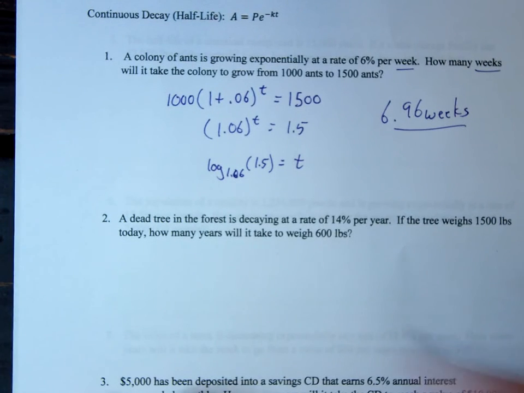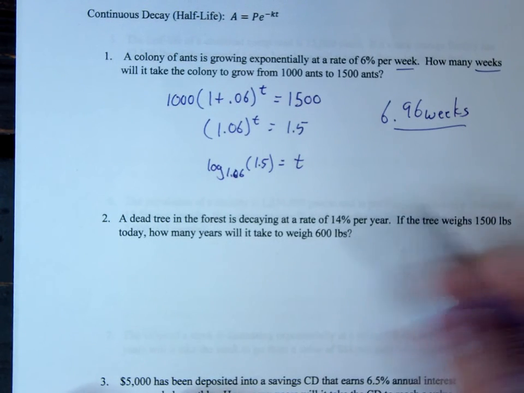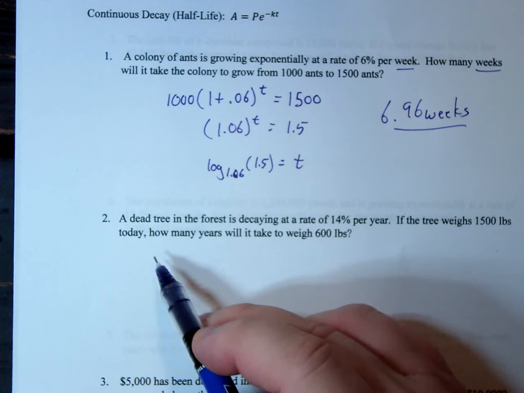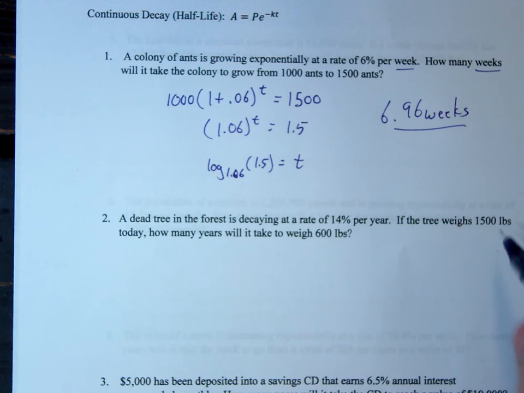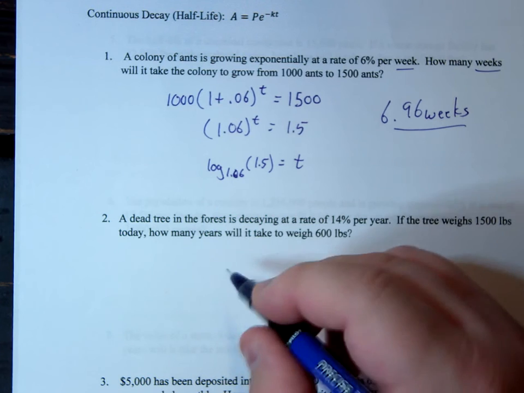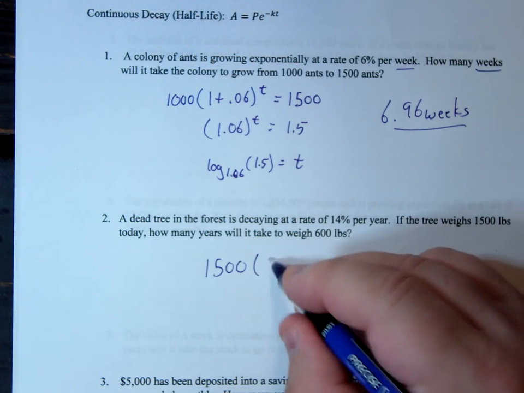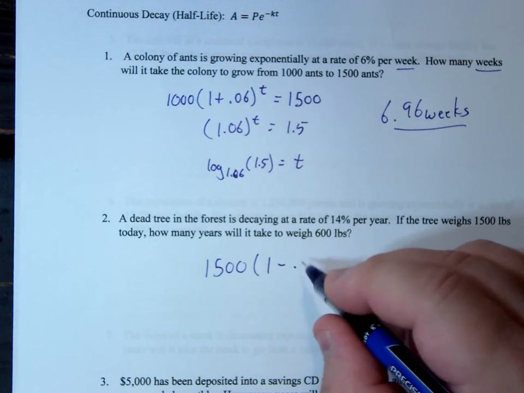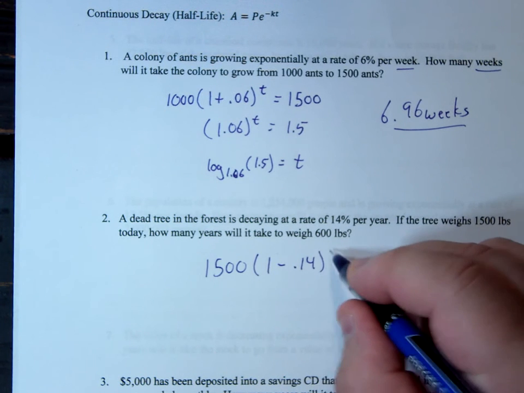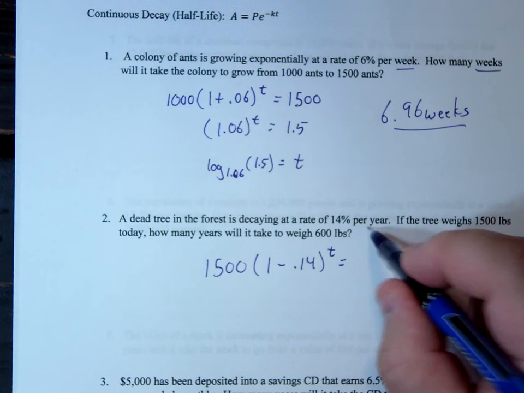Alright, second one is decaying, just like the tree going from 1,500 to 600. If it starts at 1,500 pounds, it's decaying 1 minus 0.14 to the t power per year.